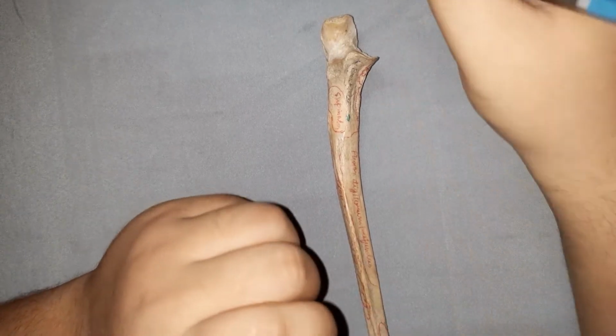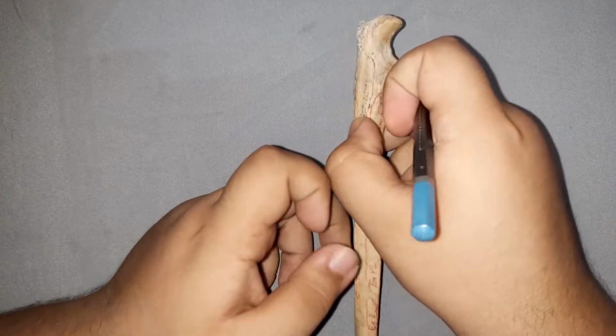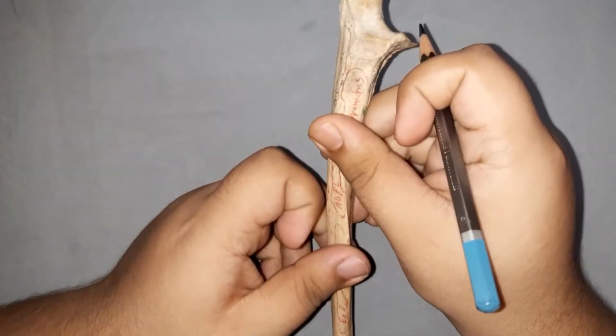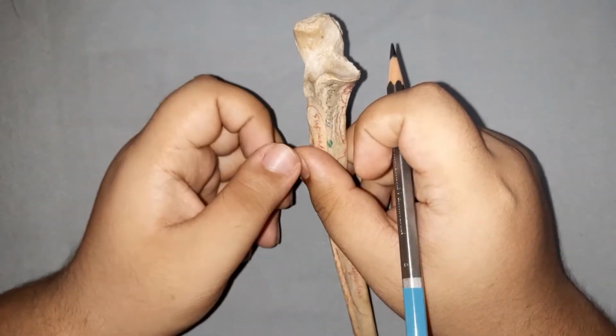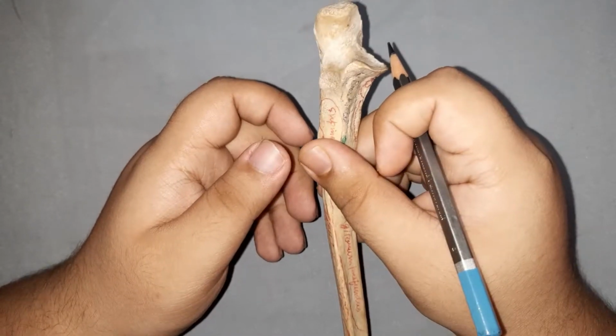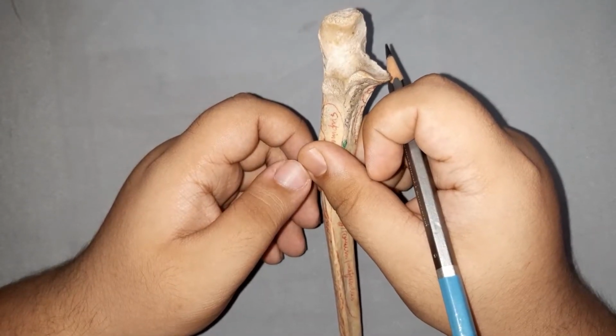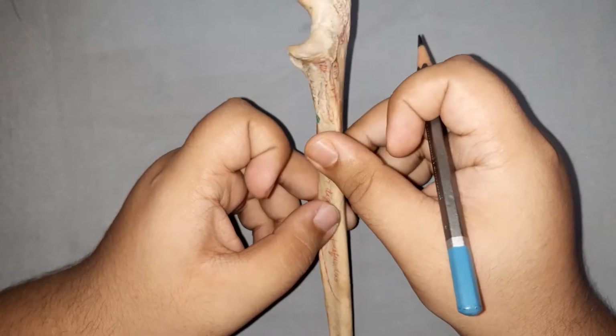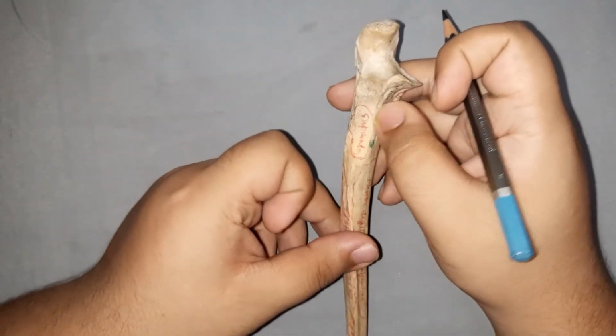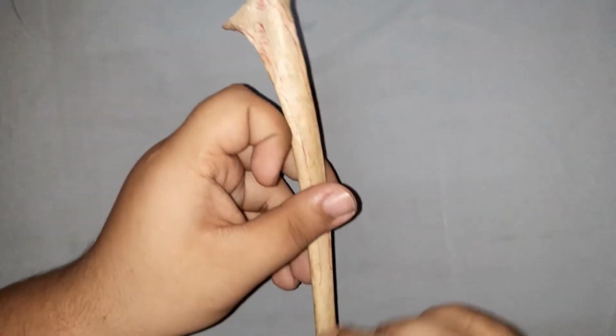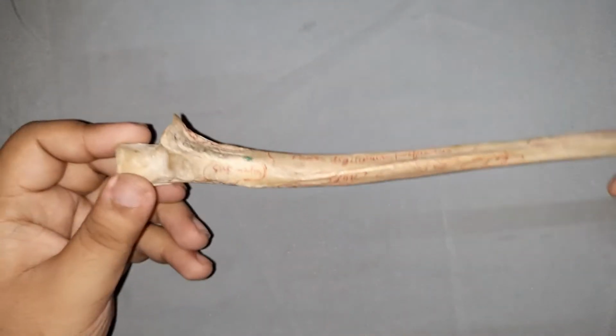Hi, and welcome to this discussion about the ulna bone. We'll talk about the bony features of the ulna, we'll talk about the attachments of the ulna, and obviously we'll be talking about the side determination of the ulna. So, the very first thing that we need to do about this bone is observe it.